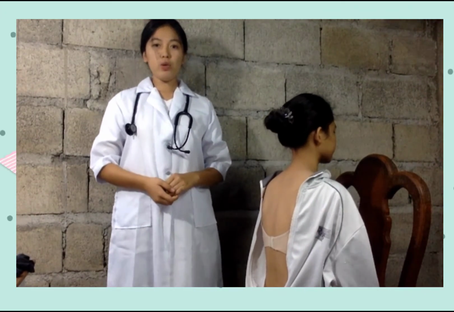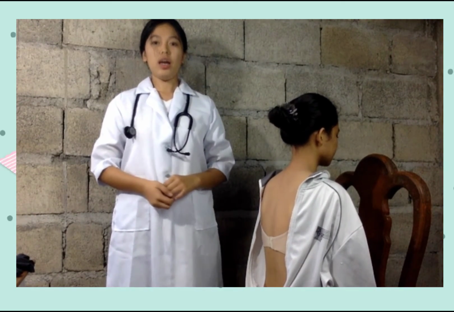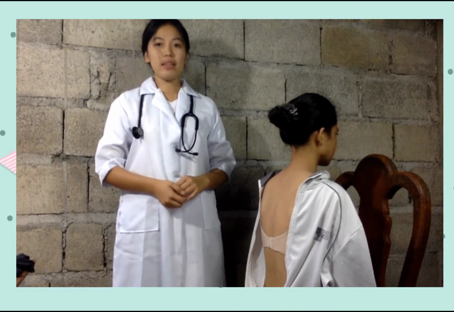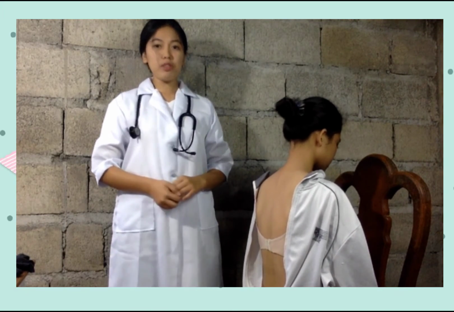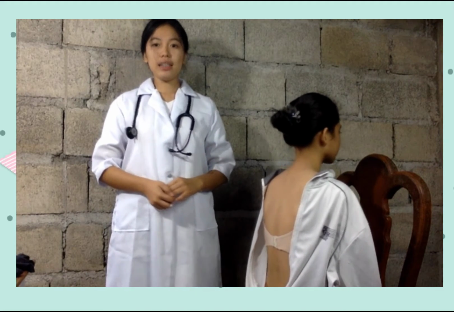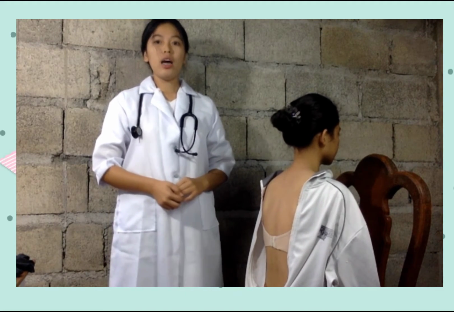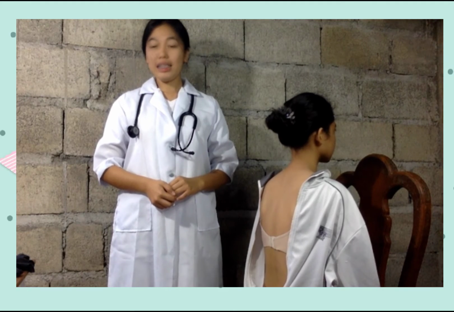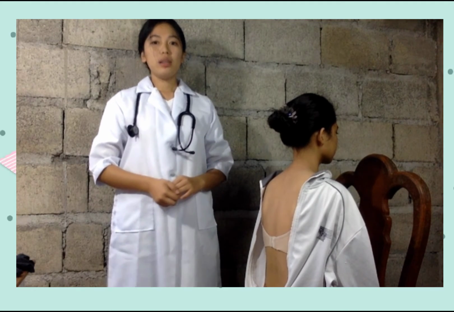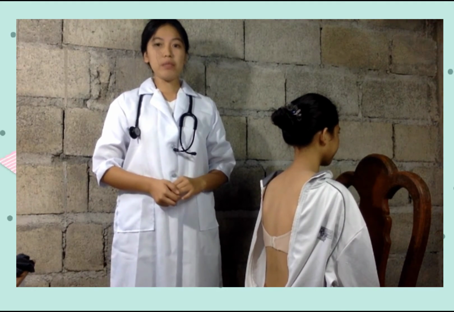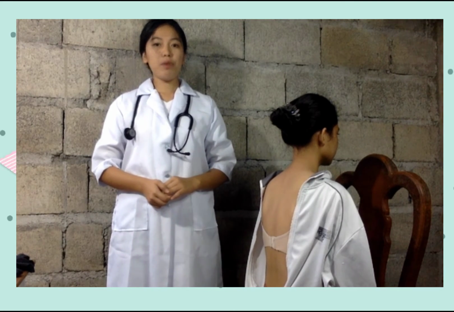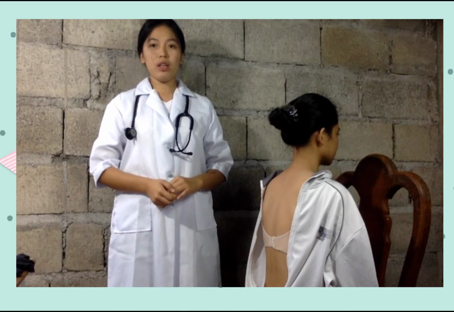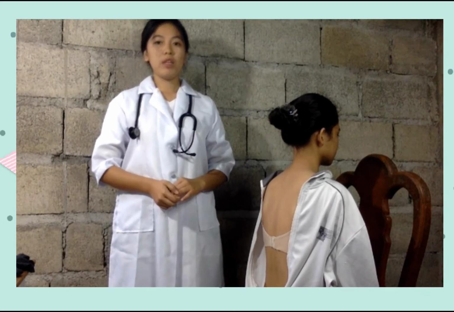After percussion, we will now move to auscultation. Auscultate the thorax using the flat disc diaphragm of the stethoscope. Use the systematic zigzag procedure used in percussion. Ask the client to take slow deep breaths through the mouth. Listen at each point to the breath sounds during a complete inspiration and expiration. Compare findings at each point with the corresponding point on the opposite side of the thorax.